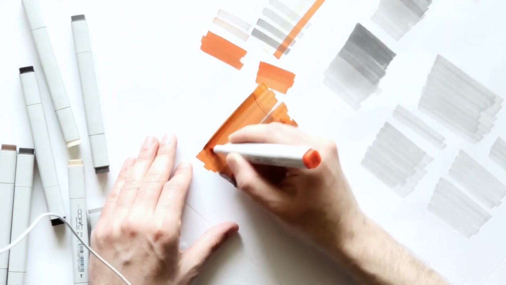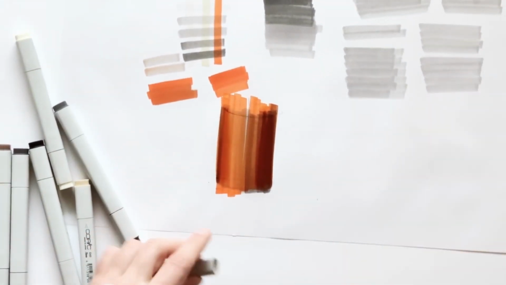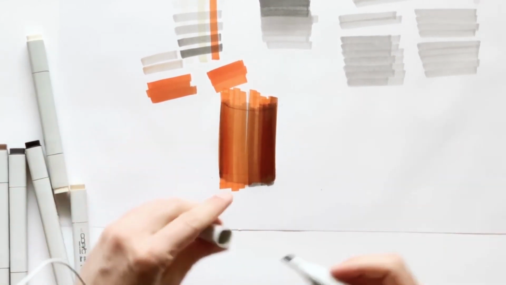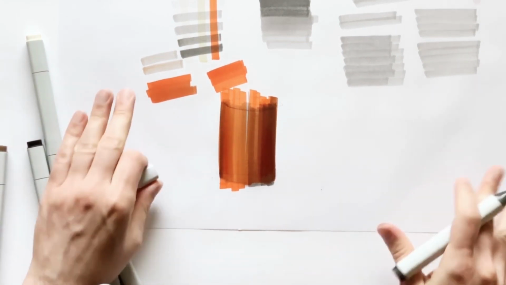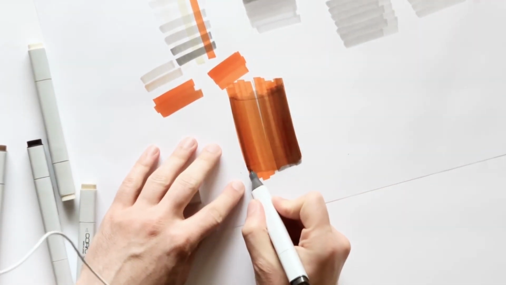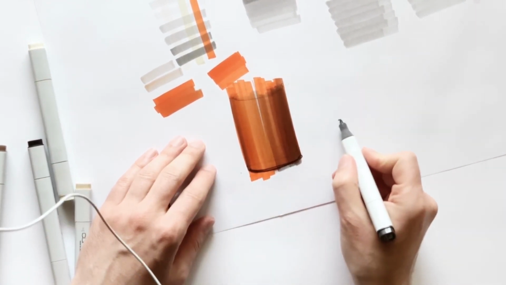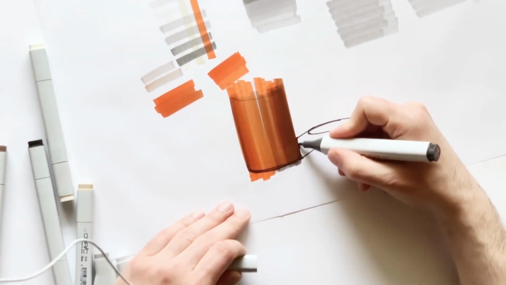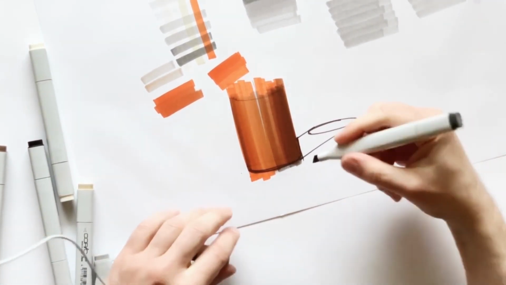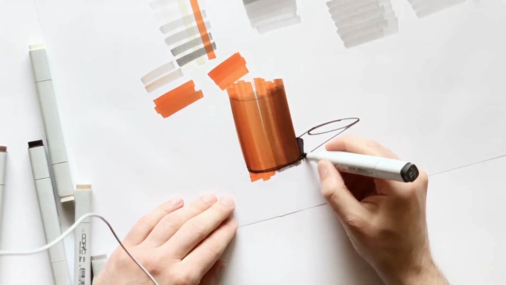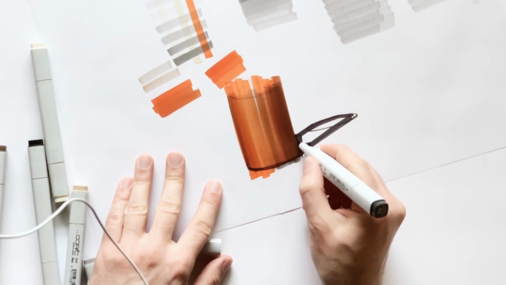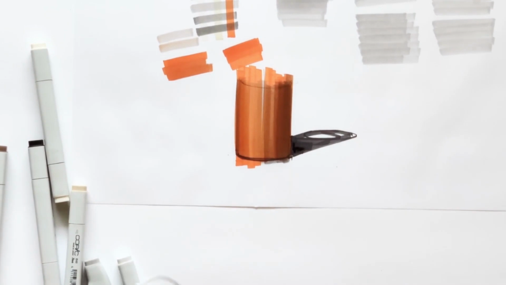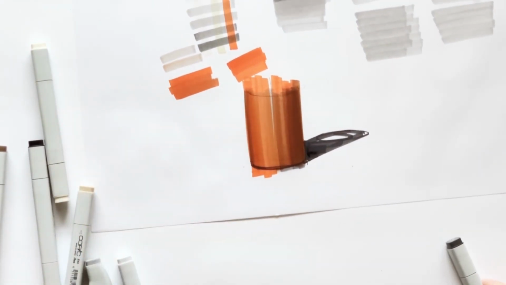Towards the edges, I'm adding multiple layers. And I drop its shadow on that surface.